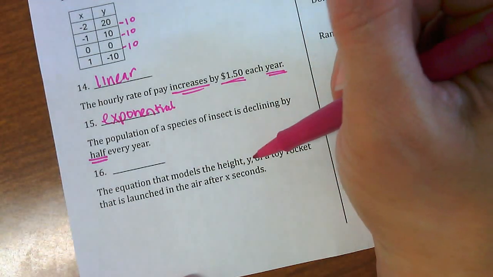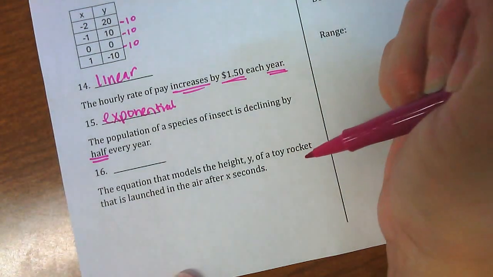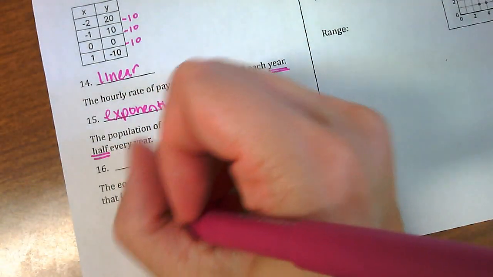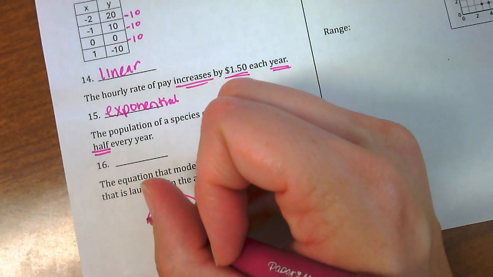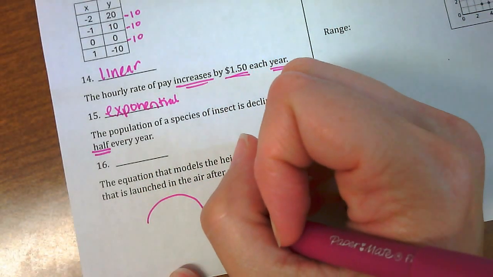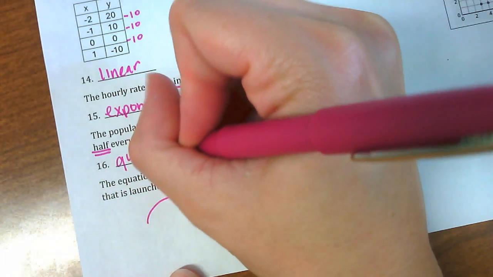The equation that models the height y of a toy rocket that is launched in the air after x seconds. When we're launching something in the air or kicking a ball, that thing is going up and it's coming back down. It's going to change direction like that. This is going to be quadratic.